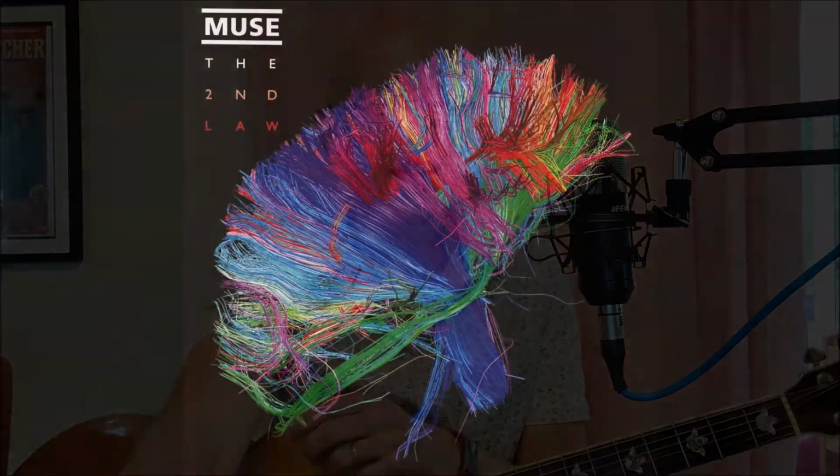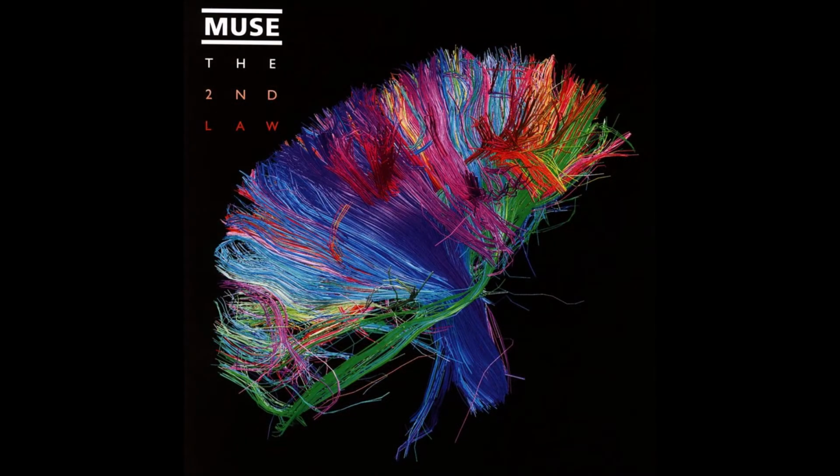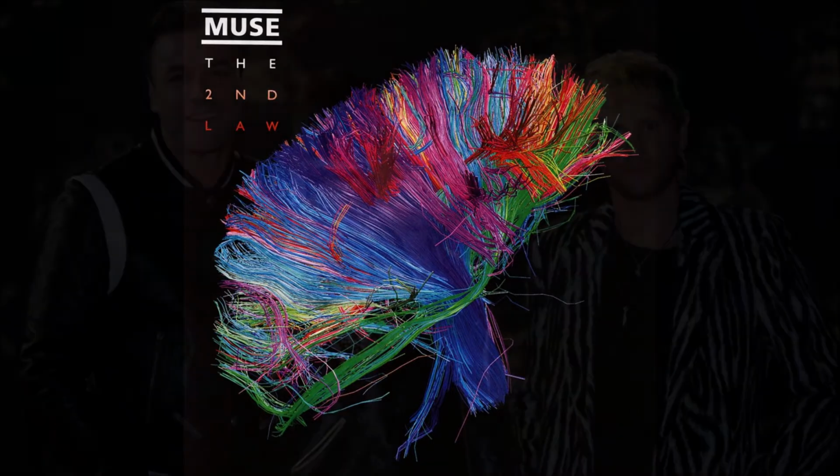And in 2012, they released the album The Second Law. Now, this was a bit of a Marmite album because it contained some elements of dubstep experimentation. I loved it because it was dubstep done with real instruments rather than just someone pressing some buttons. It wasn't all like that. It features some incredible songs which have remained in Muse's greatest hits.